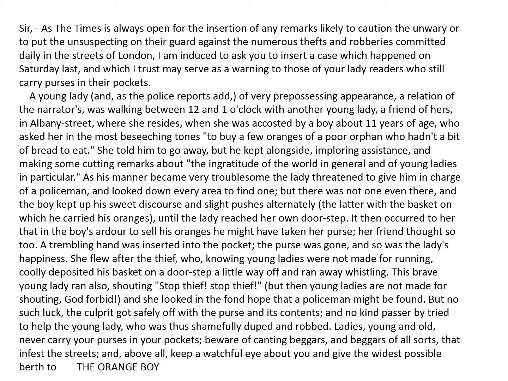She told him to go away, but he kept alongside, imploring assistance and making some cutting remarks about the ingratitude of the world in general and of young ladies in particular. As his manner became very troublesome, the lady threatened to give him in charge of a policeman and looked down every area to find one.